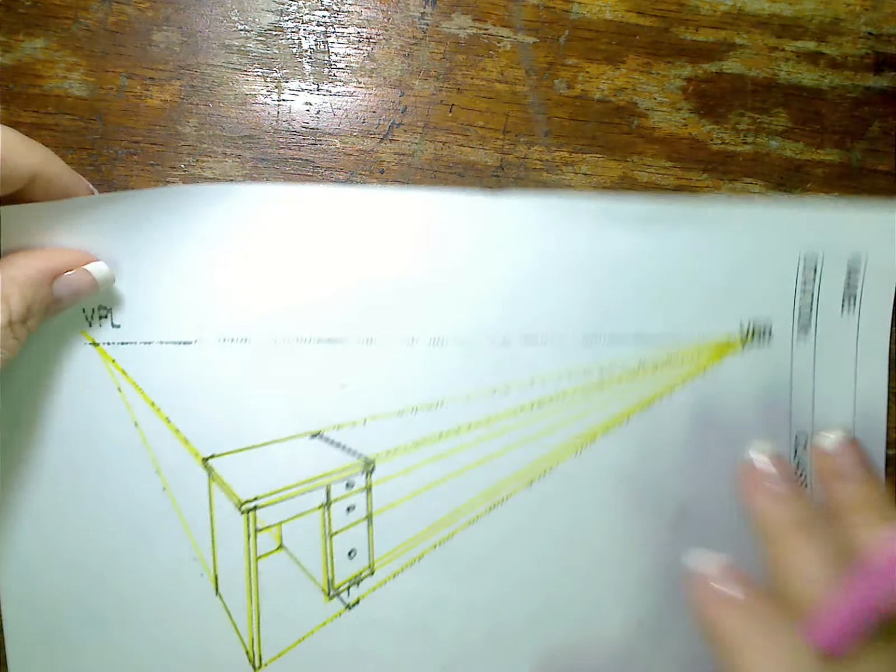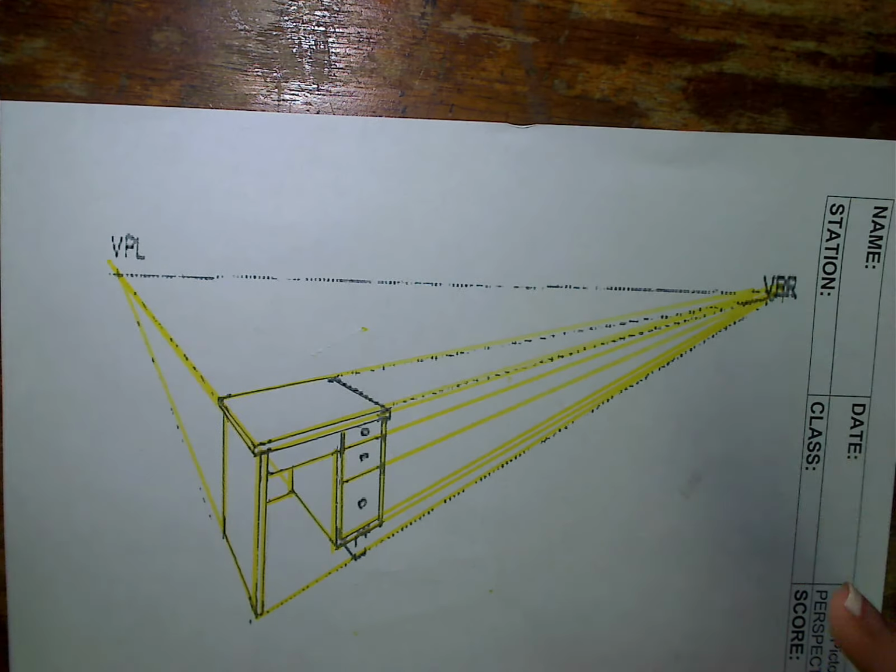Same thing with the desk here. Go in, lightly draw everything like I did with my yellow, so I lightly drew it so I know what it looked like. Then go back in and draw it nice and perfect, darken. All right, congratulations. This is a basic 2-point perspective. Next we go on to obliques.